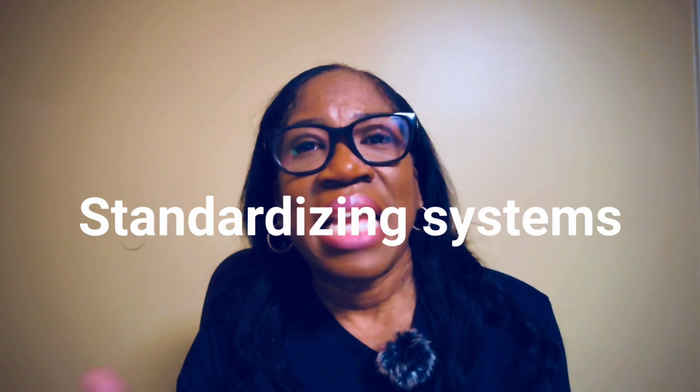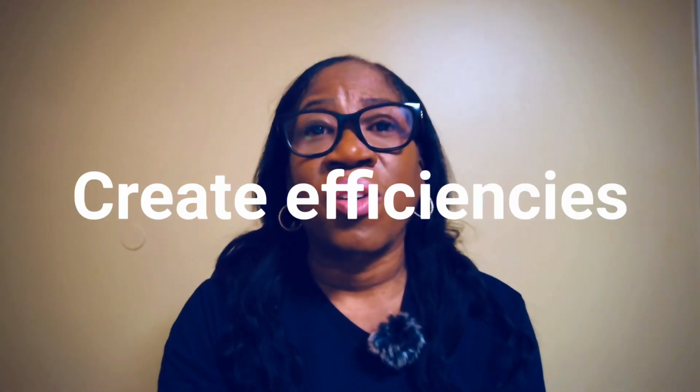Then all you have to do is make the video. The next thing in the Lean Six Sigma process is standardizing systems. And what they do, they have a production line. It's a car factory. They have to be efficient. They have to pump out a certain amount of cars every month, just like we're pumping out videos 3 to 5 times a week. We have to start figuring out how we can create efficiencies in our processes.